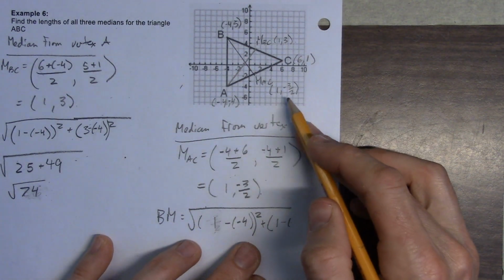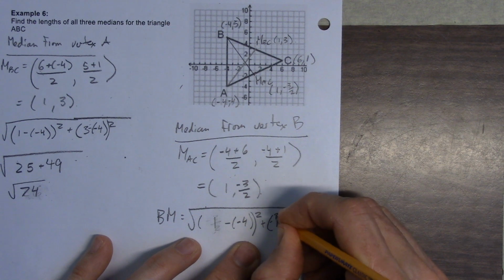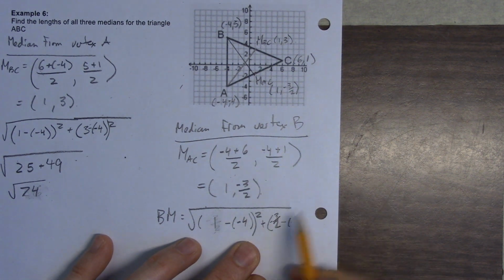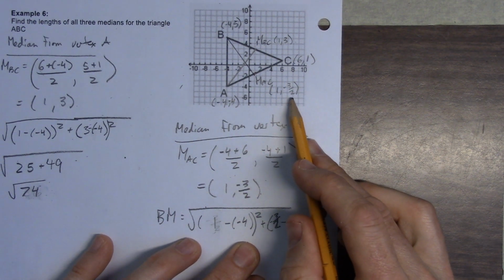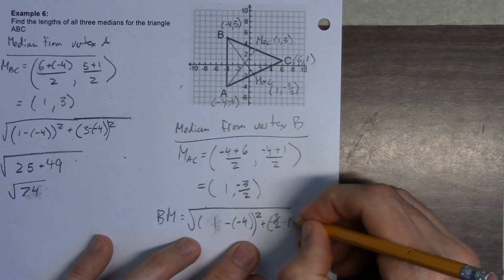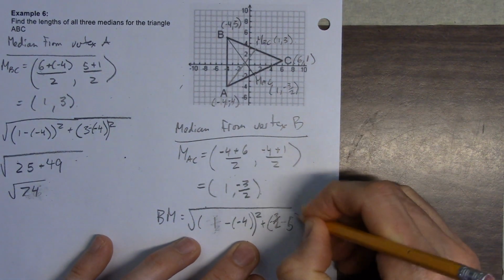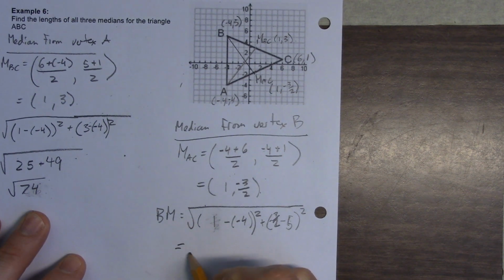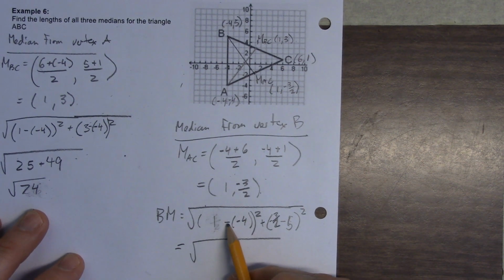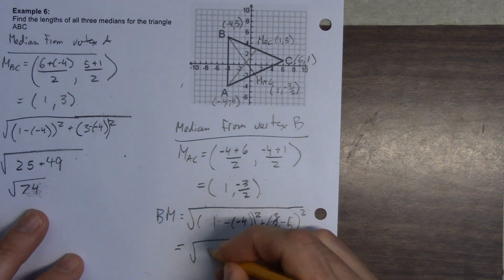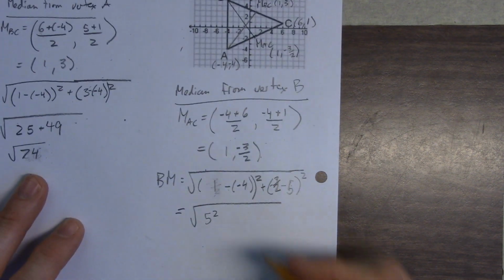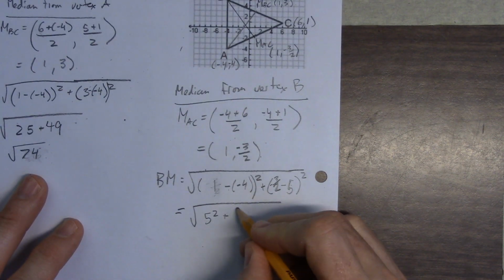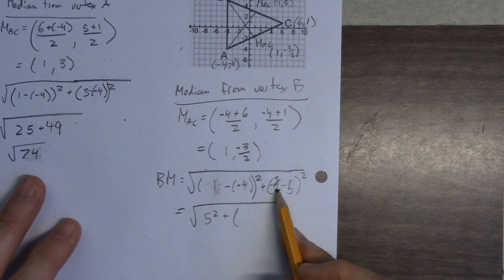And then y2 is minus 3 over 2, minus 5, squared. So 1 minus 4 is 5 squared, plus, now we got dreaded fractions here.